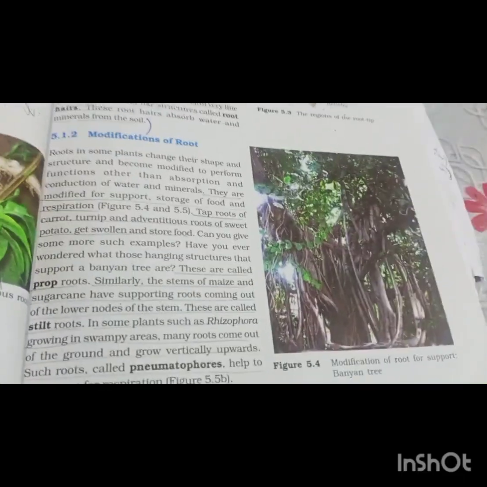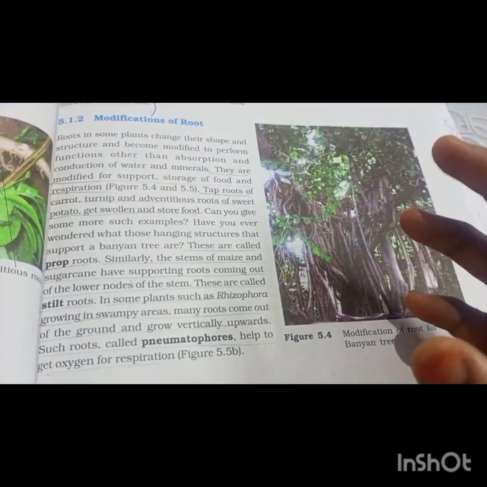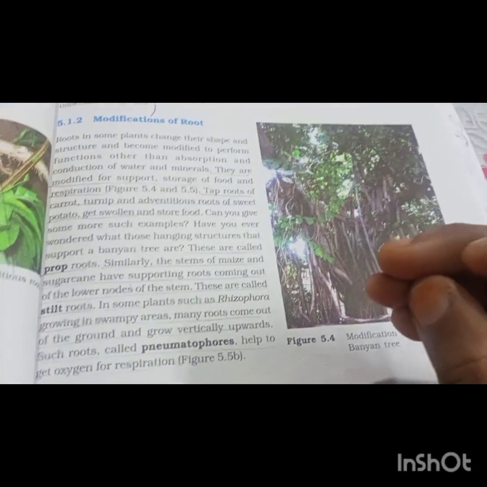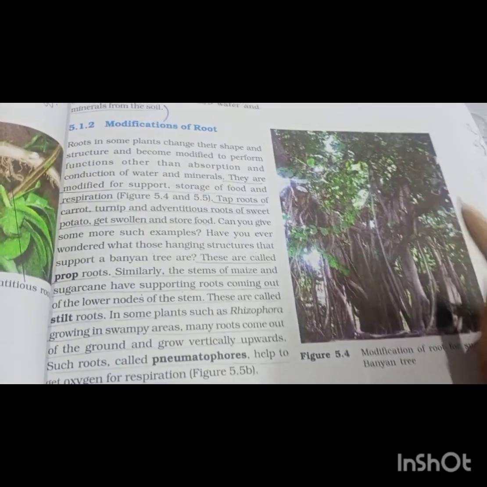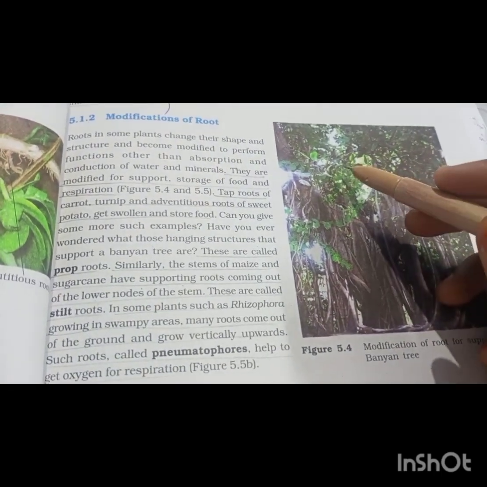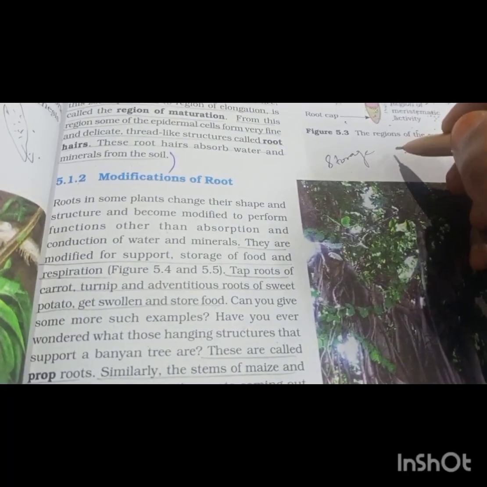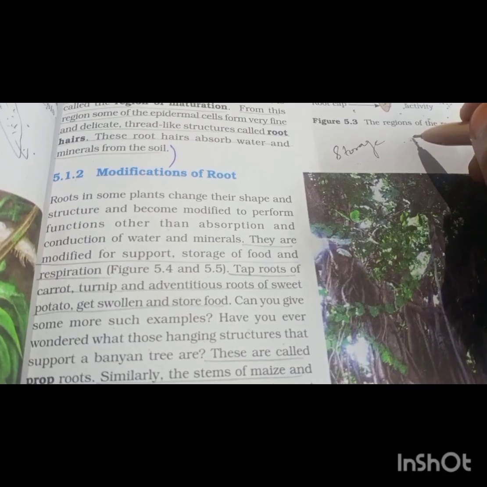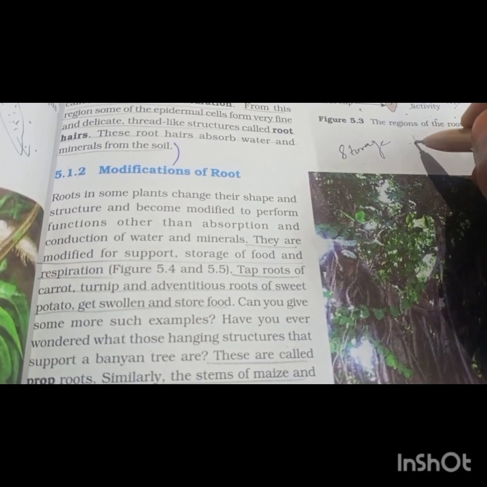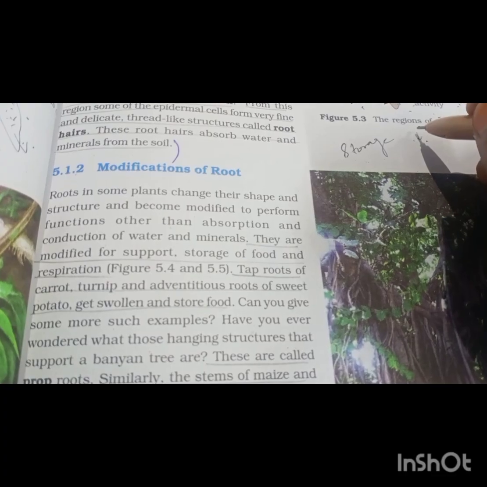Now, modifications of root. Apart from the normal root, there are some modifications, some changes. The first thing is food storage. In the case of carrot, turnip, and the adventitious root of sweet potato, all are roots.